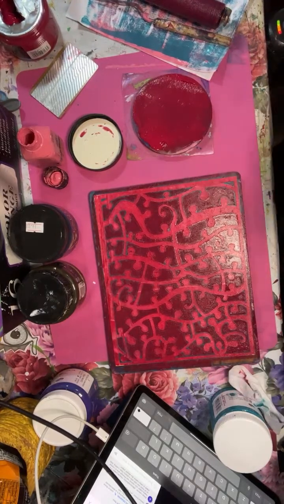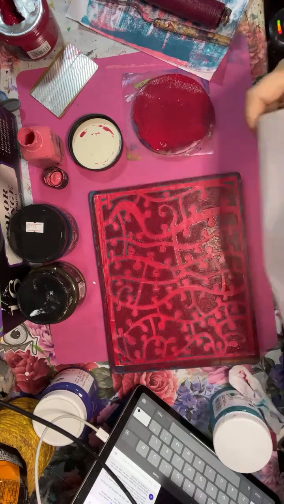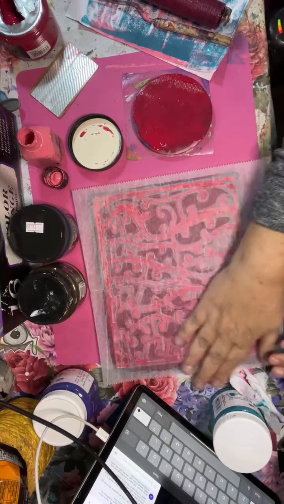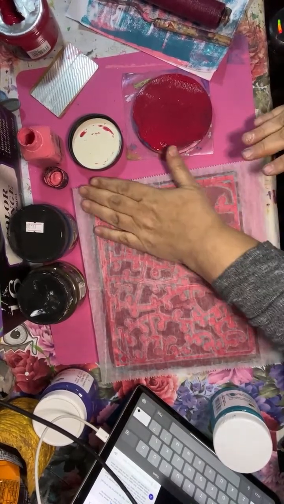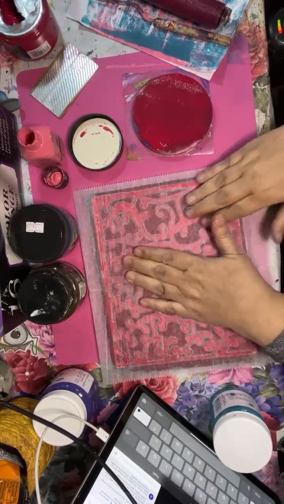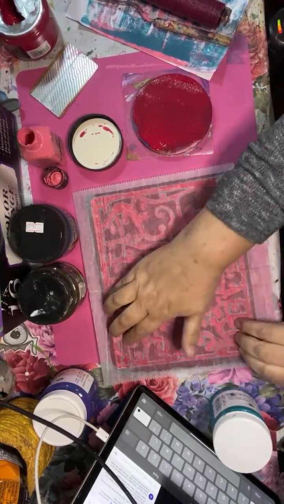Okay, very, very fast. We are going to use another one because I want another. I know it has a side that is better and a side that's not, but I keep forgetting, so I will try both of them.